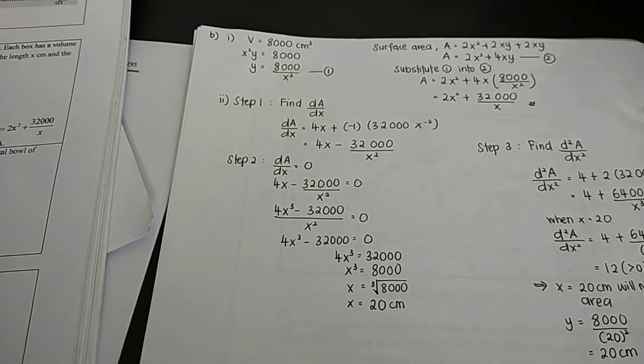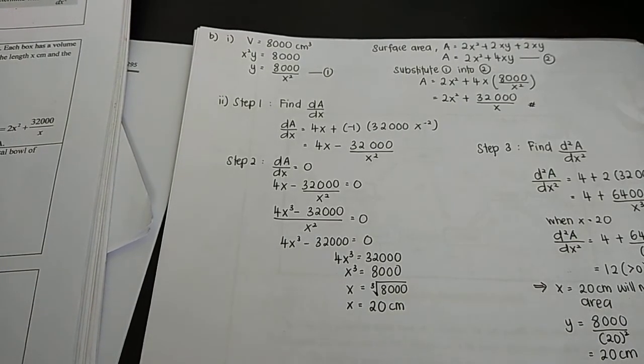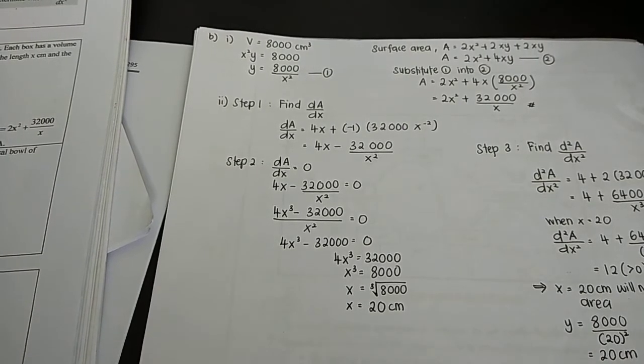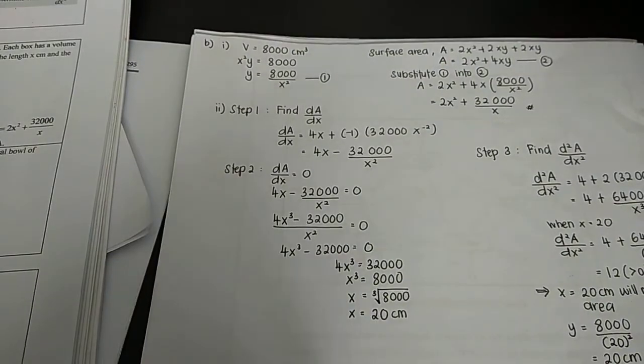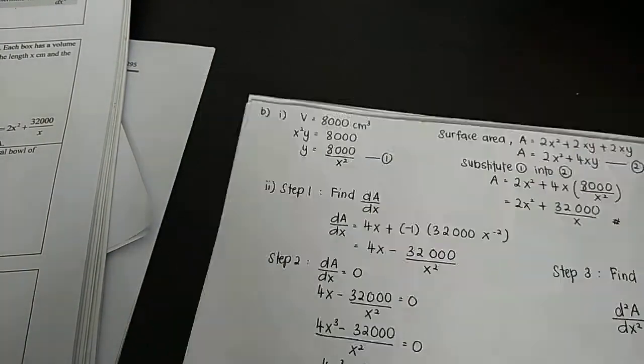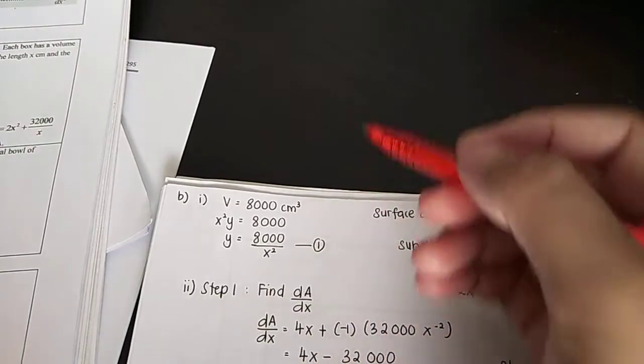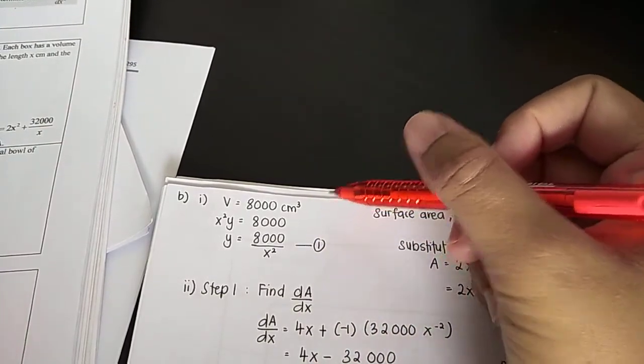So soalan dia ada dua. So first, show that the surface area of the box A is given as A equal to 2x square plus 32,000 over x. Okay, so kat sini kita yang nak jawab yang first Roman. Okay, nak dapat, ini soalan proving lah.